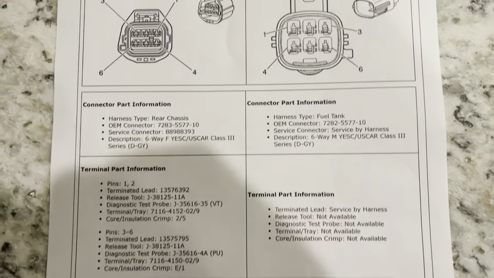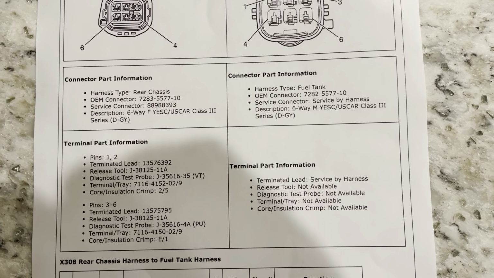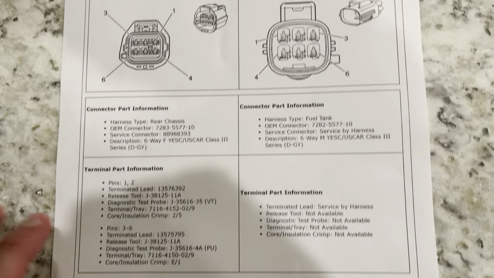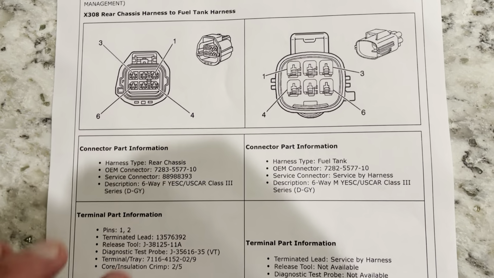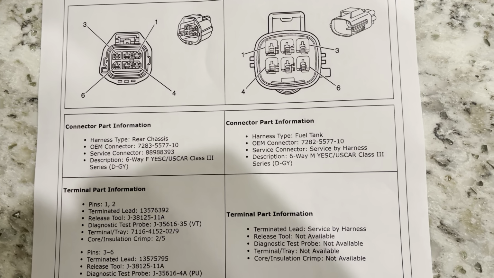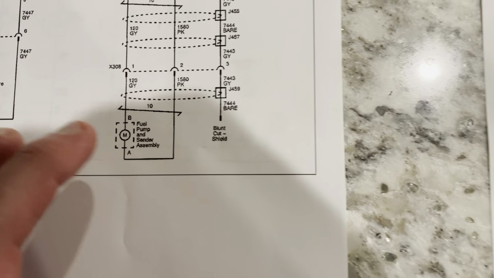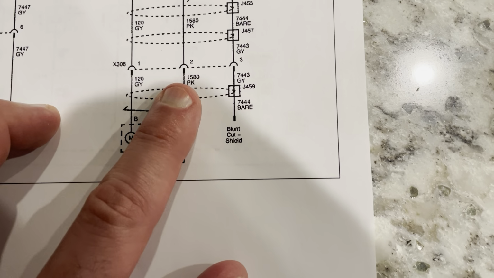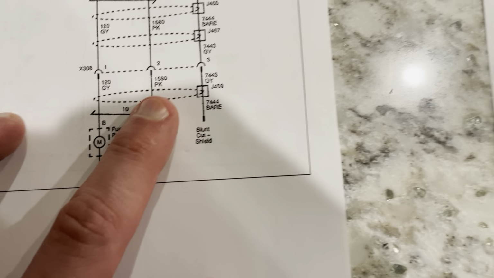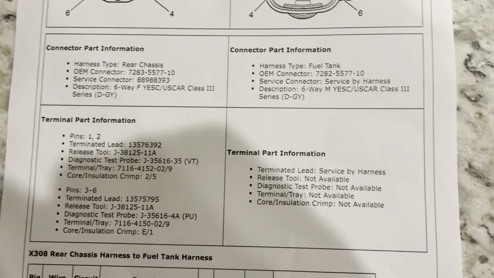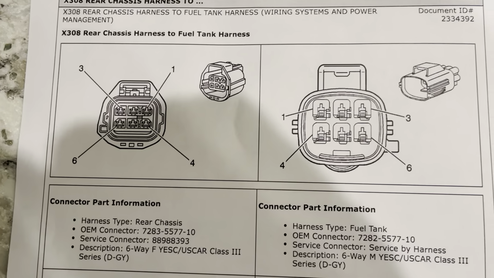All right, so when you get to the fuel pump flow control module or the fuel pump, what you're going to see is the connector that's going to be between the two. So remember back here, this is pin 1 and pin 2. It's a gray wire on pin 1 and a pink wire on pin 2. Okay, so here it's going to look something like that.